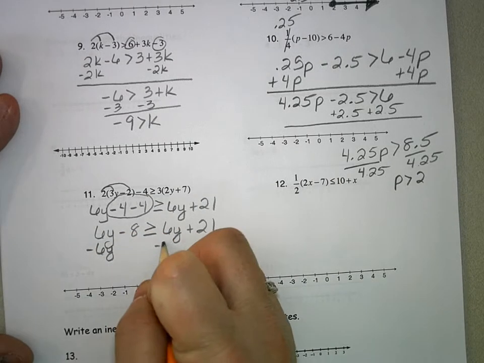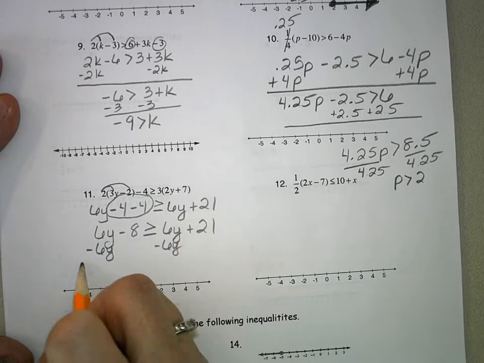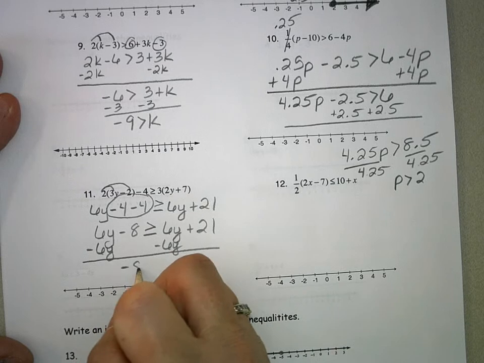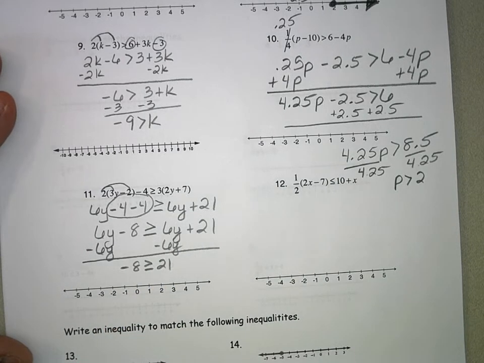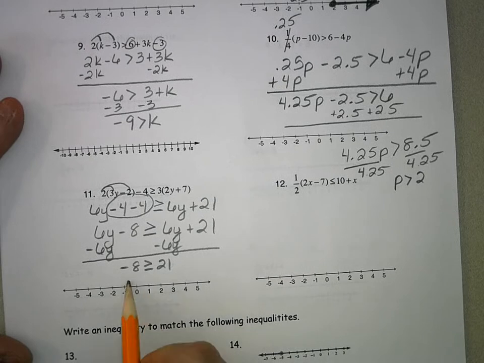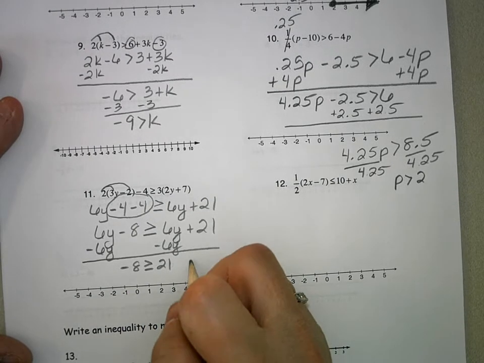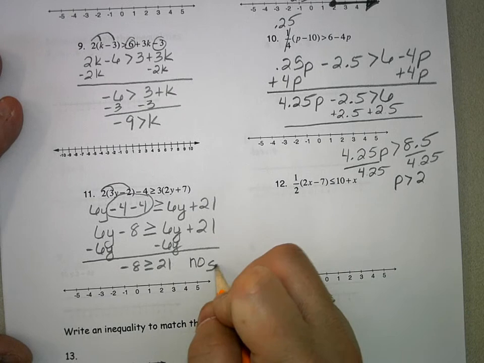When you subtract 6y from both sides, you have negative 8 is greater than or equal to 21. It's not a true statement. It will never be a true statement. So here there are no solutions.